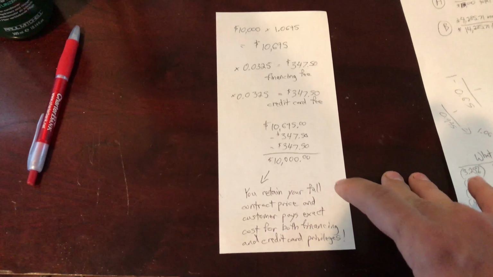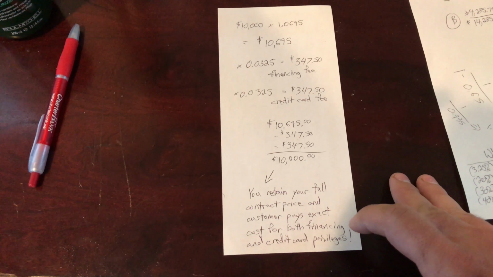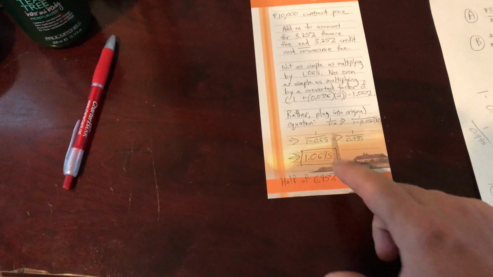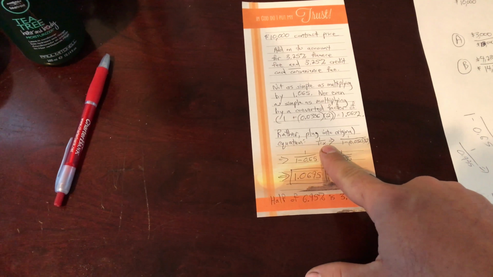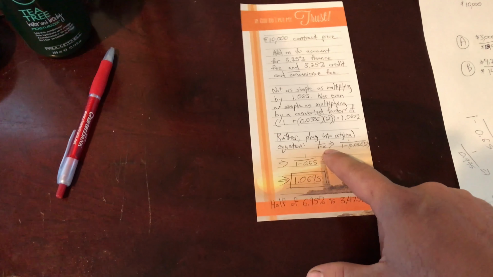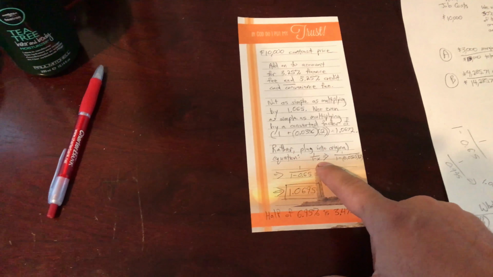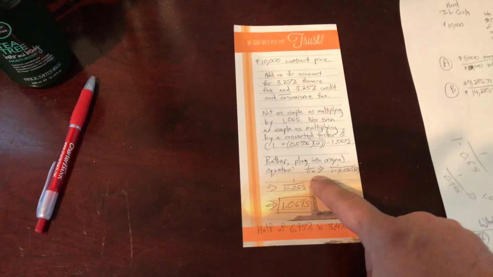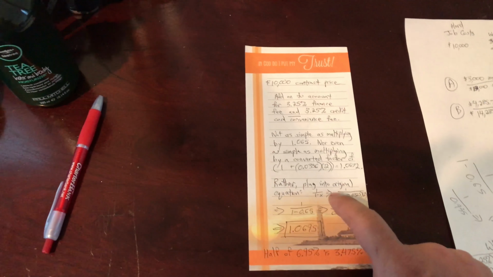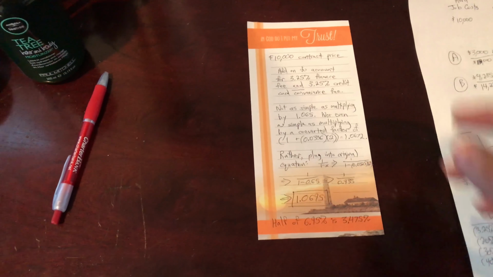And so we as the contractor retain our full contract price, and the customer pays the exact cost for both the financing and the credit card privileges. So just remember, you just always go back to this equation, 1 over 1 minus x. And if you've got multiple percentages, it doesn't matter how many, just go ahead and summate all those percentages right there into that x value. And that x is 0 point something. If you have 30%, you don't plug 30 in there, you plug 0.3. Or if you have 3%, you plug 0.03. So that's it right there in a nutshell.